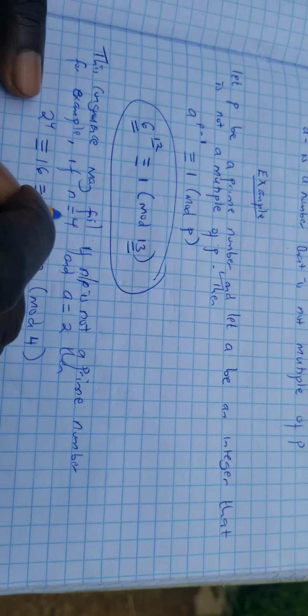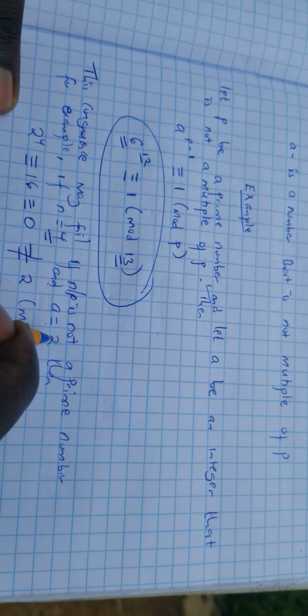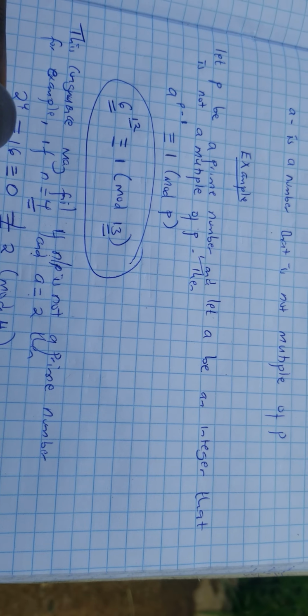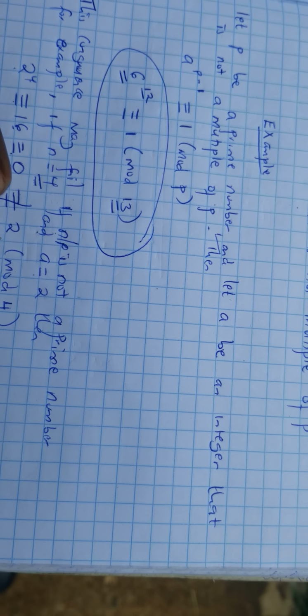For example, if n is 4 and a is equal to 2, then 2 raised to the power 4 is 16, which is congruent to 0, and that is not congruent to 2 modulo 4.